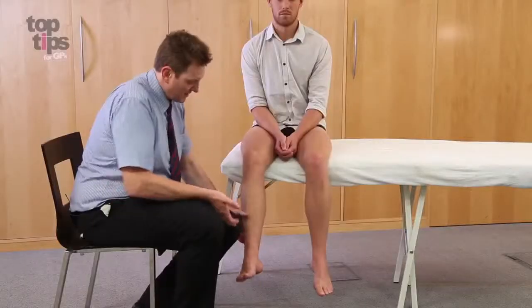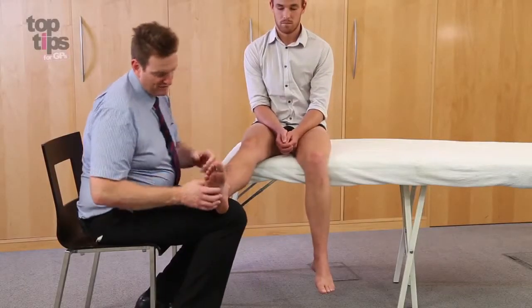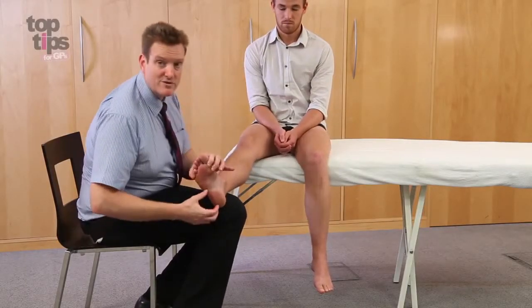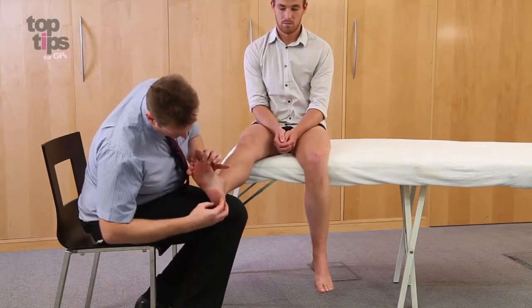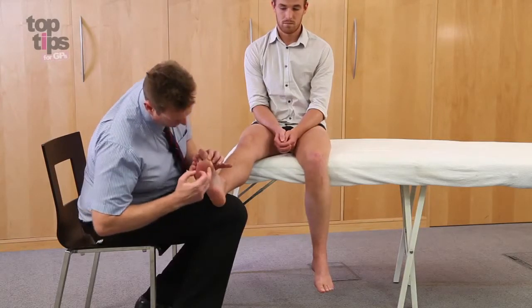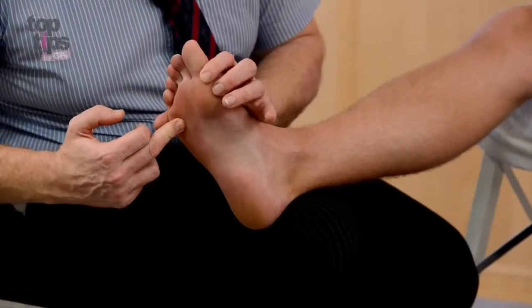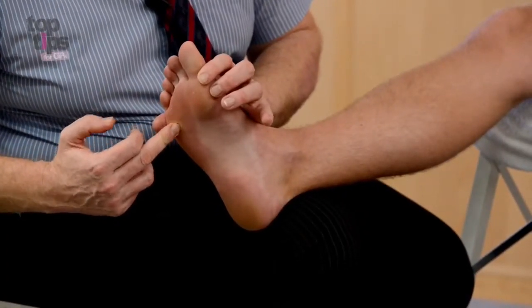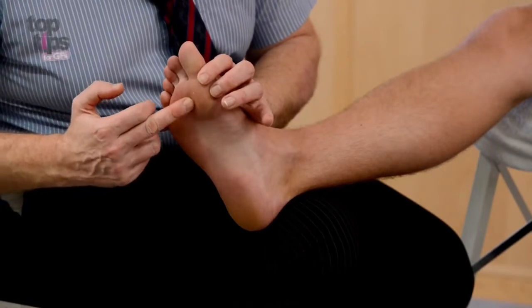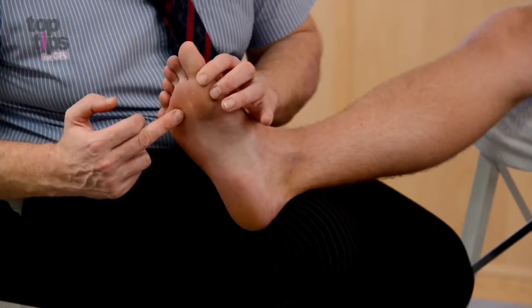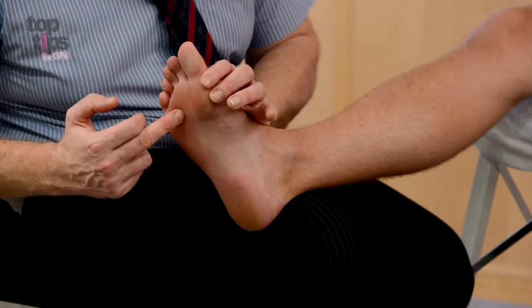Having done that, we need to go back and inspect the entirety of the foot properly. So the bits that we were unable to see where the patient was standing up, particularly look around the heel, looking for any calluses over the first metatarsal head and the fifth metatarsal head. They're the usual places, although there may be callus forming under any of the lesser toes, which would fit with metatarsalgia.